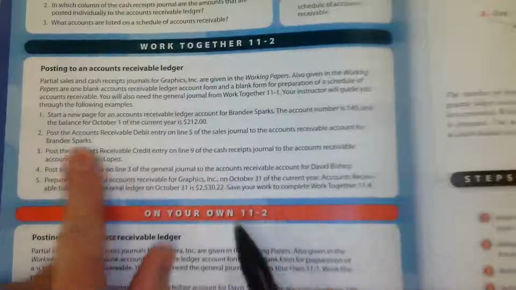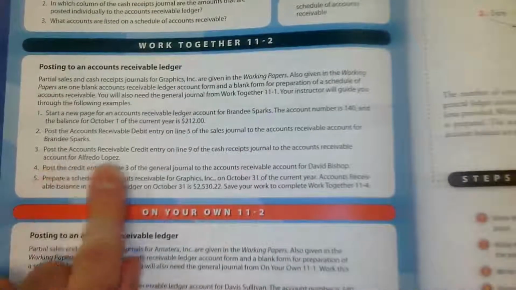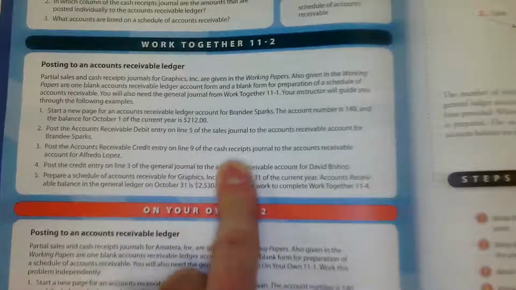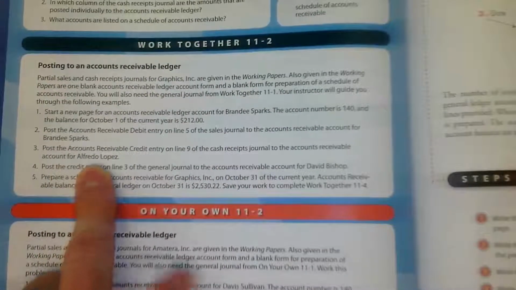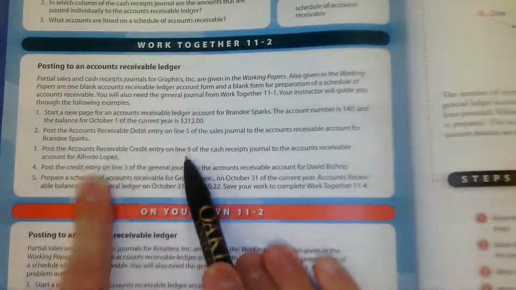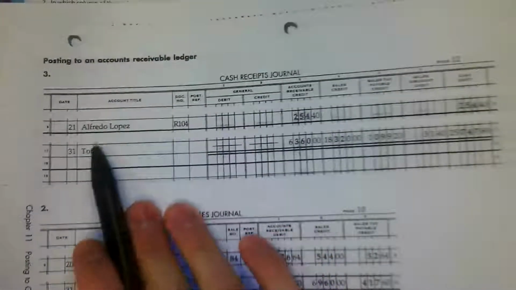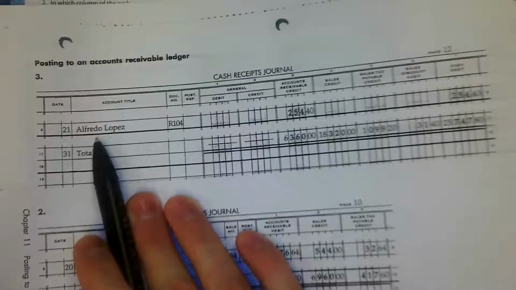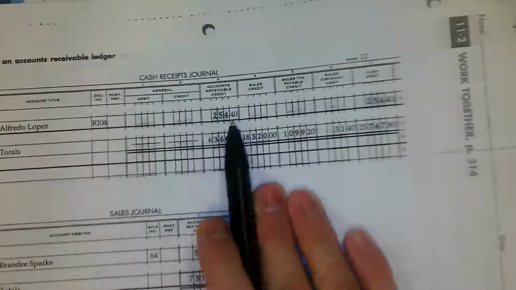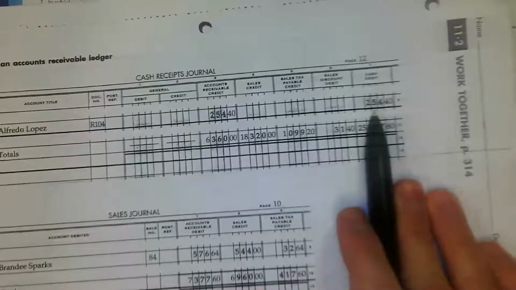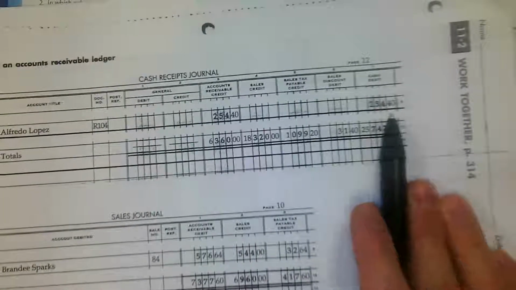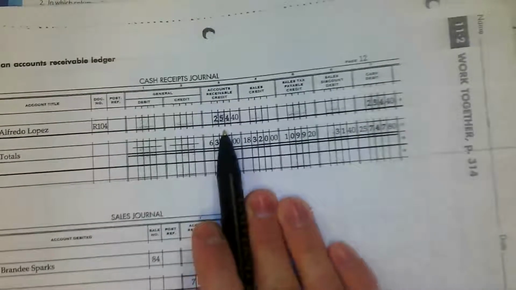Take a look at the next one. Post the account receivable credit on line 9 of the cash receipt journal to Alfredo Lopez. So Alfredo Lopez must attempt to pay us some money. So Alfredo Lopez pays us $254.40. So we have to credit his account $254.40.